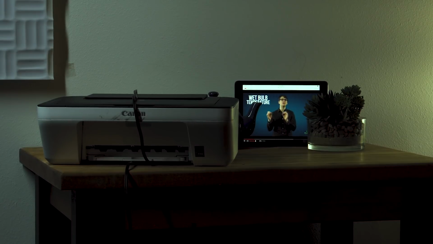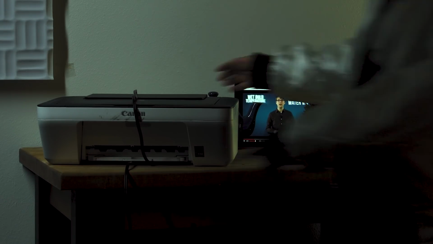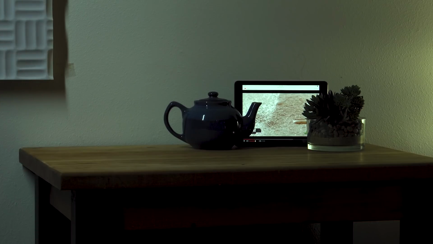This is important because water cools by evaporating into water vapor. Your body uses the same process to cool itself. We call it sweating.